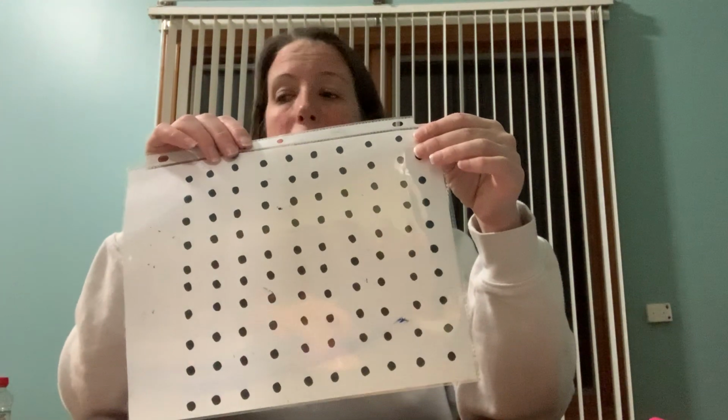Perimeter equals 14. Okay, so now, rather than just having a geoboard, you might also see it represented using squares like this.